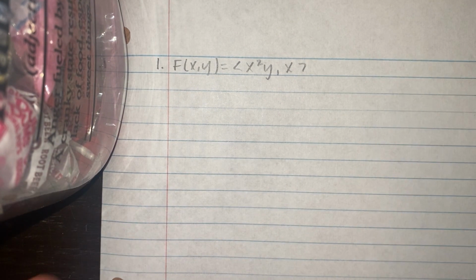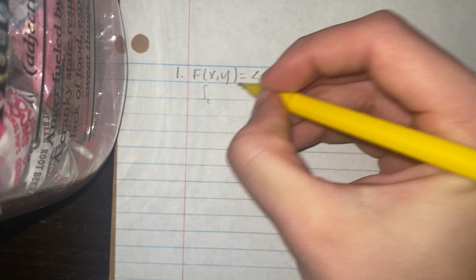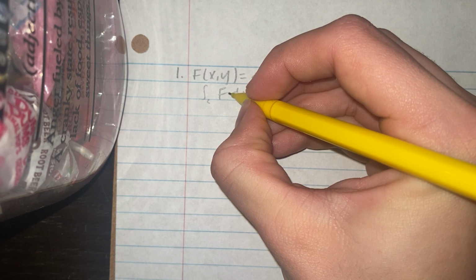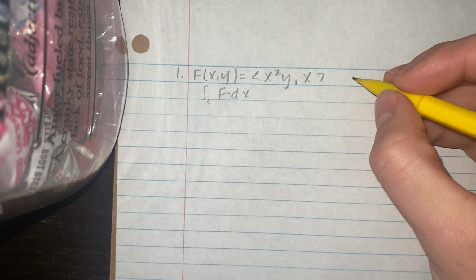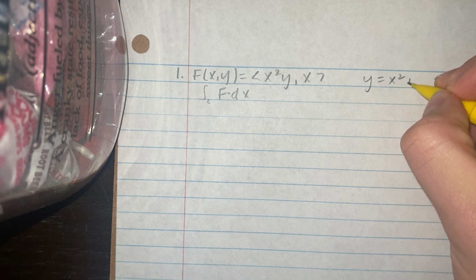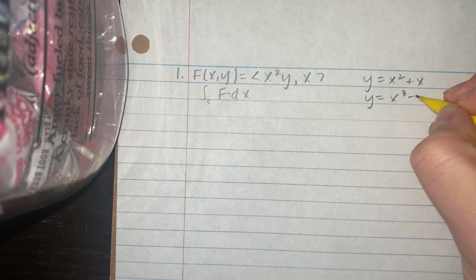Okay, so for this problem, we have the field F(x, y) = ⟨xy², x⟩ (xy squared and x). We're wanting to calculate the line integral of F dr, where C is the boundary of the region enclosed by y = x² + x and y = x³ - x.